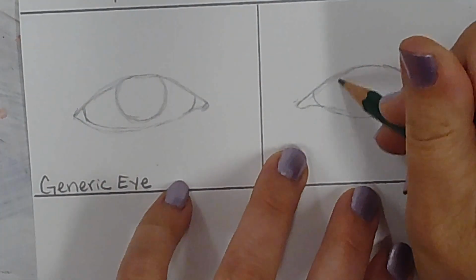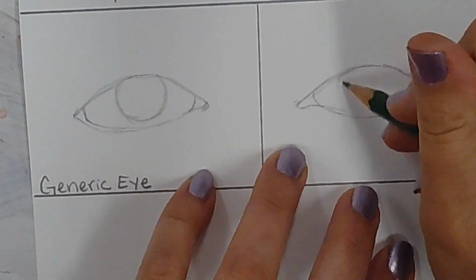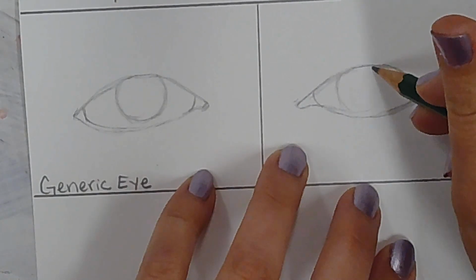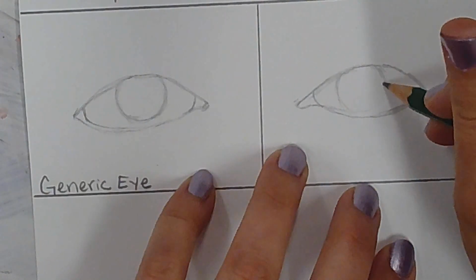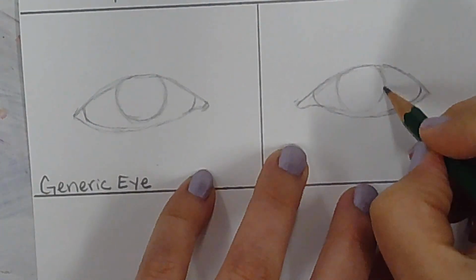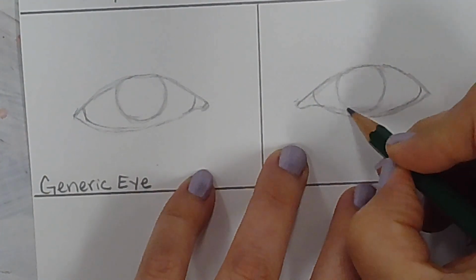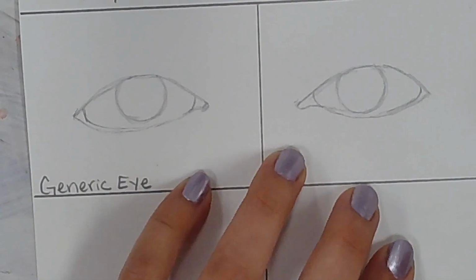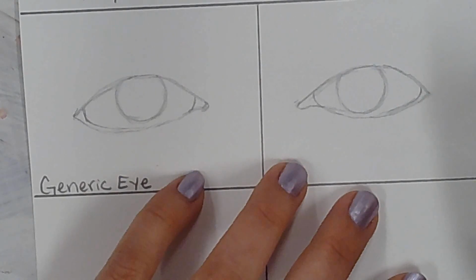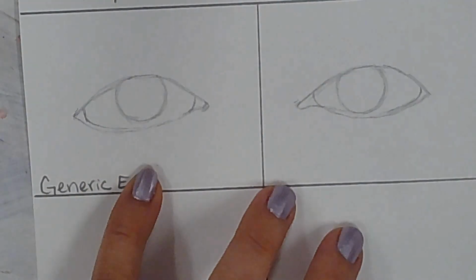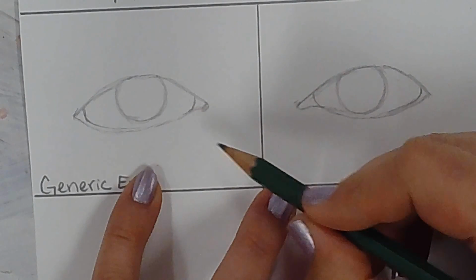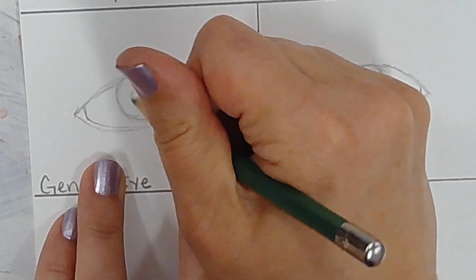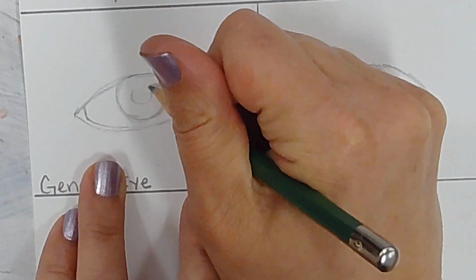So I just kind of work on it like this until it comes together. Now I'm going to go over here, and looking at my reference, I'm going to do my best to draw in this eyelid. Okay, just like that. So I have my two irises drawn in, and now I'm going to go back and draw in the pupils. And the pupil in regular light is about a third the size of the iris.